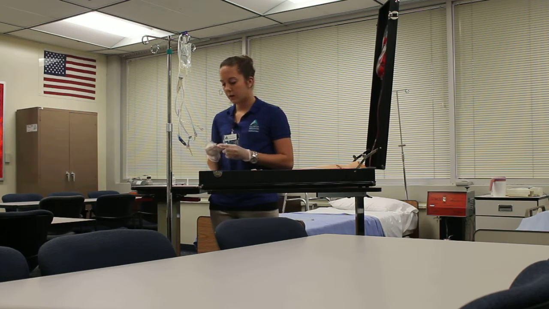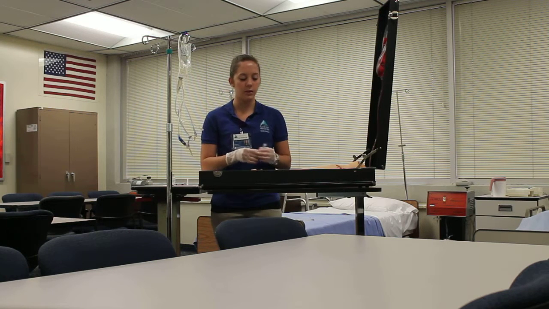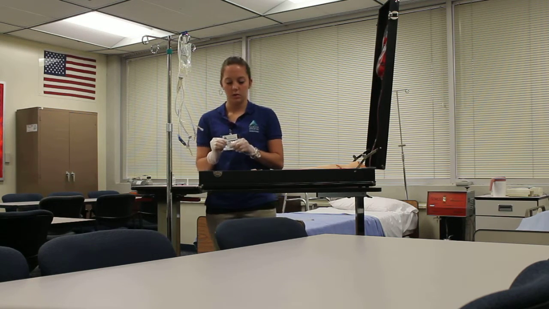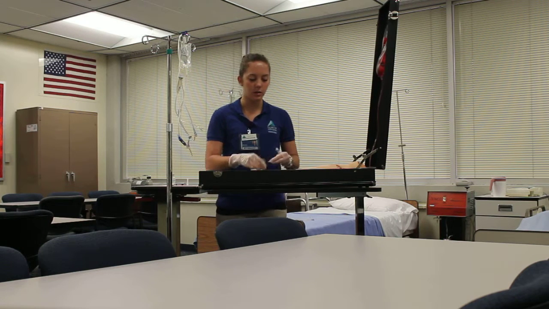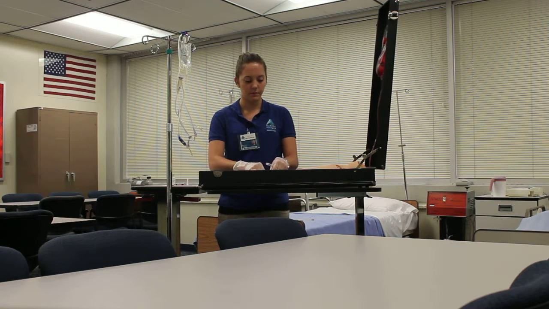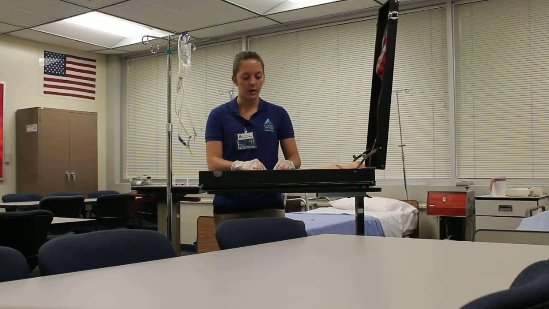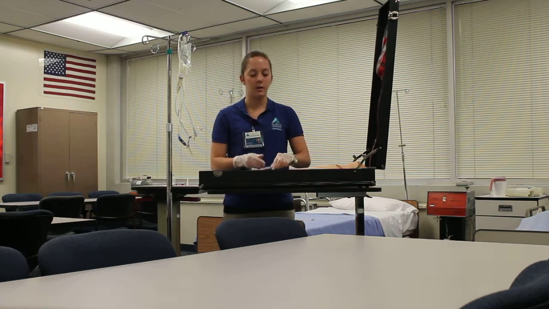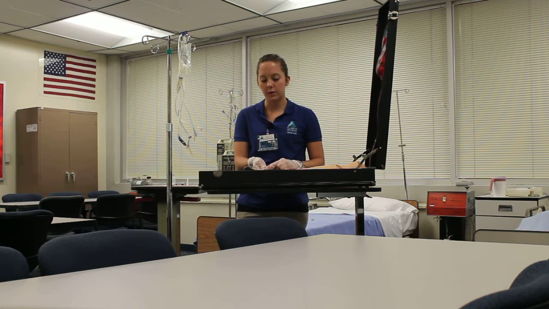I have a 3 ml syringe filled with normal saline. I'm going to swab the top of the syringe as well as the IV tube. I'm going to go ahead and hook up my syringe. And I'm going to use the ASASH method, so I'm going to aspirate and look for blood return. Once I see that, I'm going to use the push-stop method.